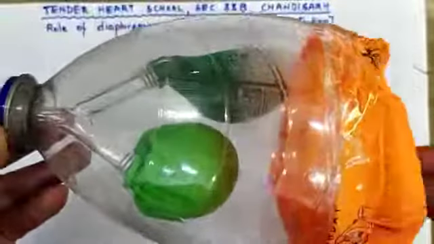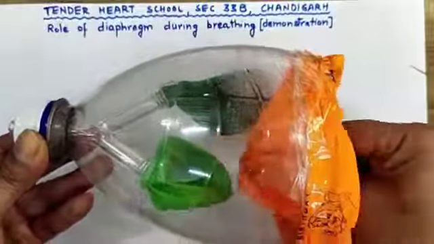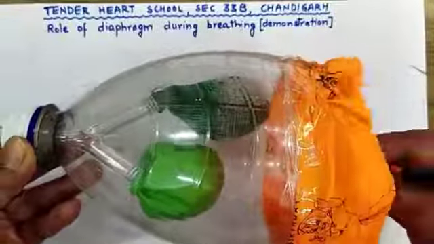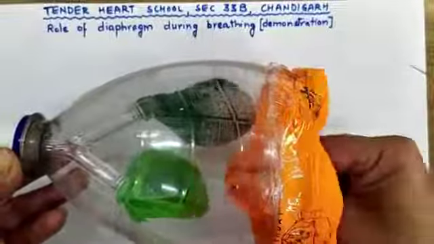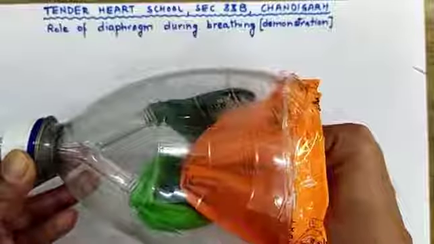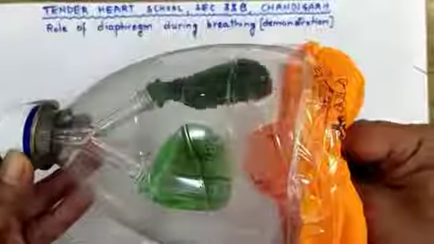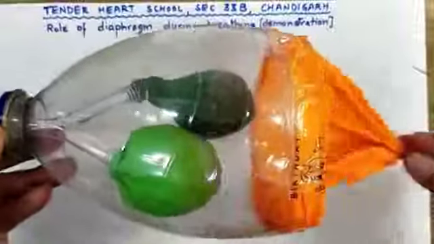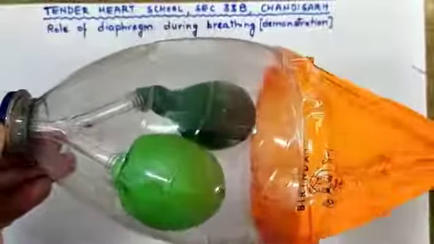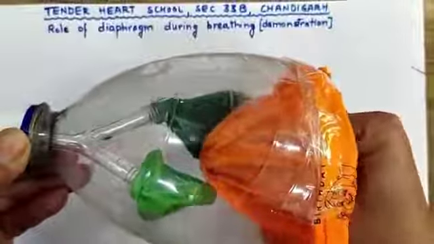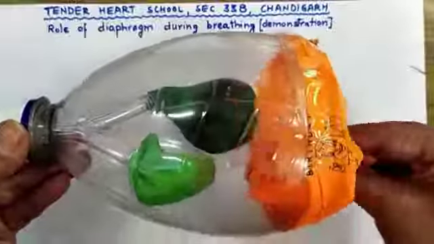Deflation, inflation. Diaphragm dome shaped inside, diaphragm outside. So have you understood the activity?